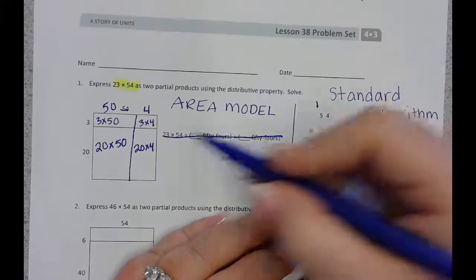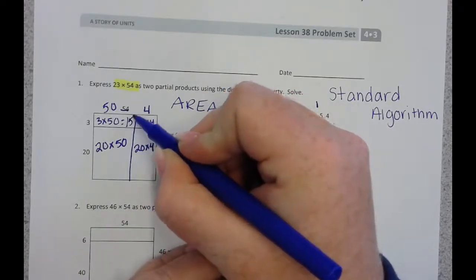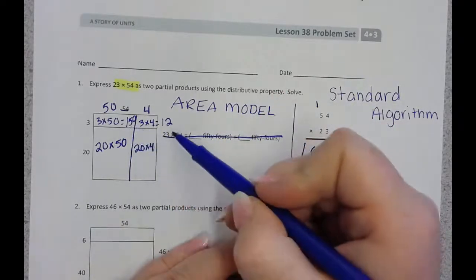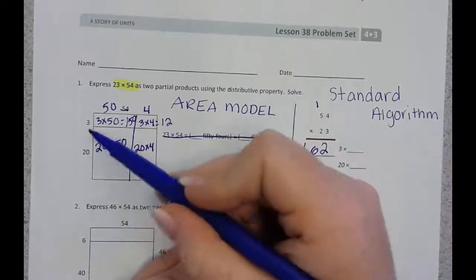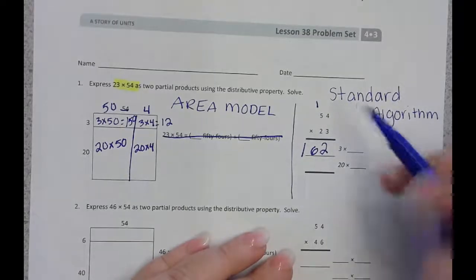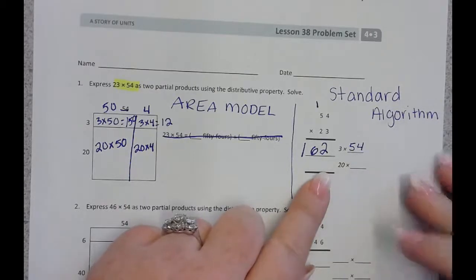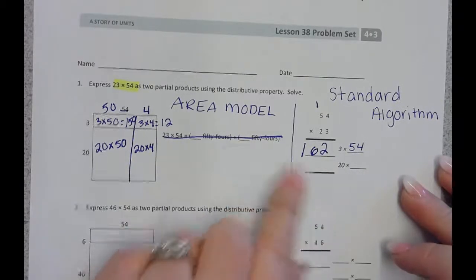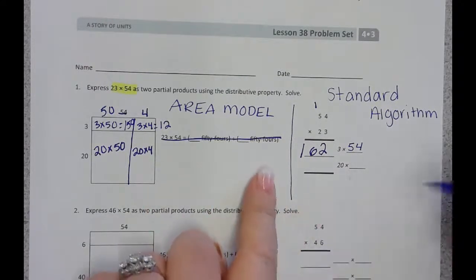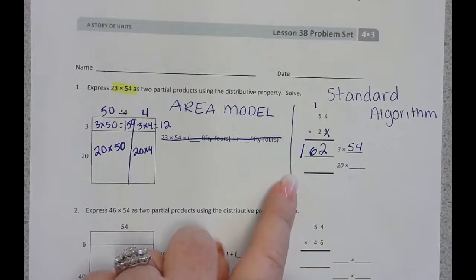162. And so what this means is that if we had done this over here, and we had said 150, and we had said 12, well, 150 plus 12 is 162. So this first row in my area model, this top row up here, is what I did here in my standard algorithm. So that was really 3 times 54. I know it's confusing jumping back and forth, but I want you to see the comparisons between the two. So we've done 54 times 3. We're done with that 3, so I'm going to mark through it.